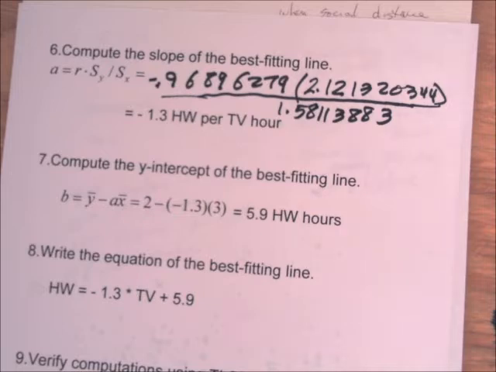So it's always y variable per x variable, the unit of measure.